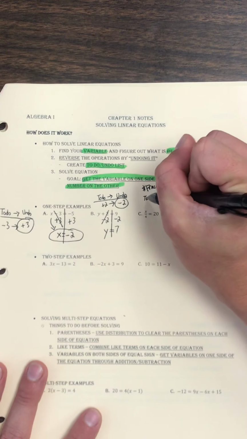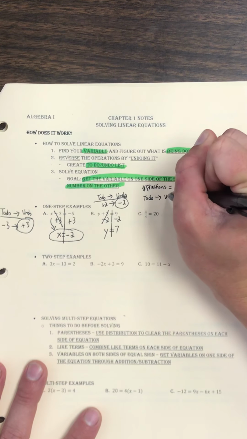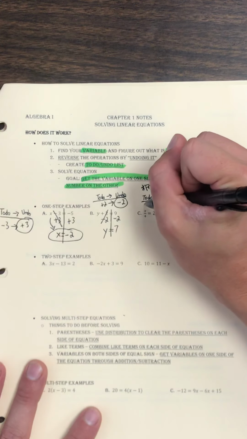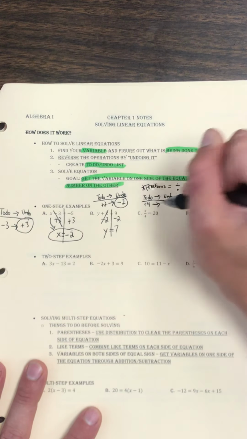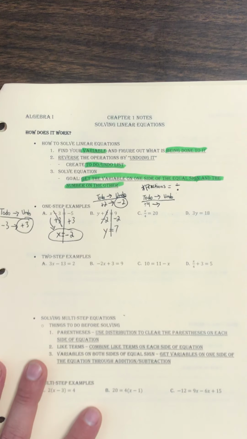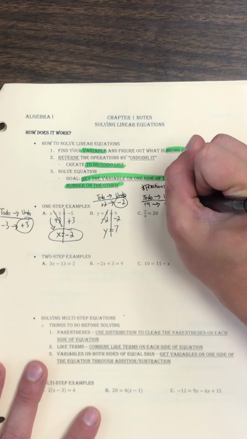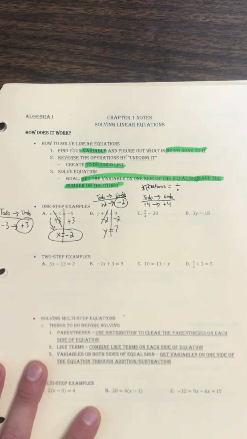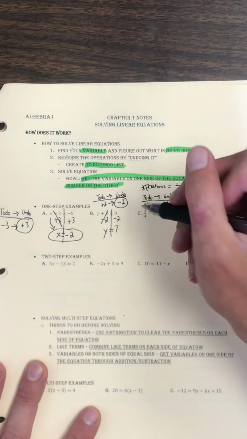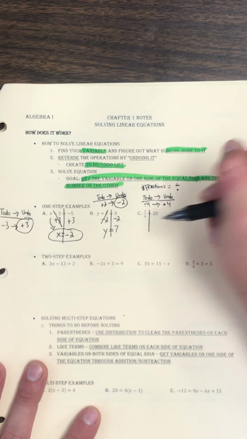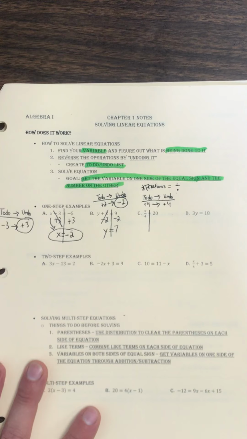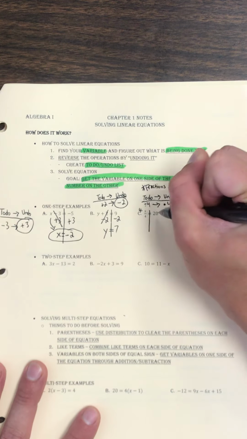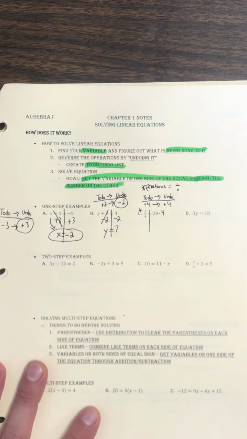So in my to-do undo list, I've got that they were dividing by 4. So I need to do the opposite. Well, the opposite of division is multiplication. So I need to multiply by 4. So there's my step in order to make that work. Well, again, I'm going to divide my equation in half, right? And then I'm going to multiply both sides by 4. So I'm going to simply write 4 times and 4 times.